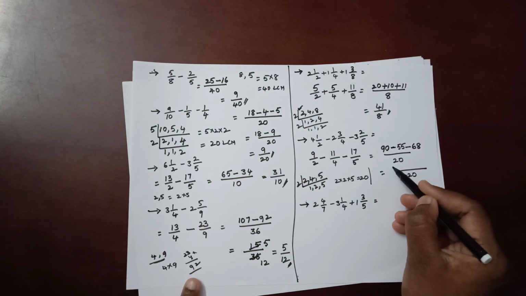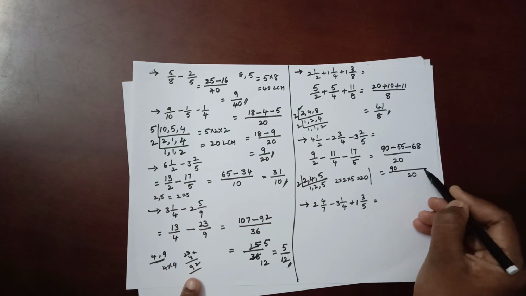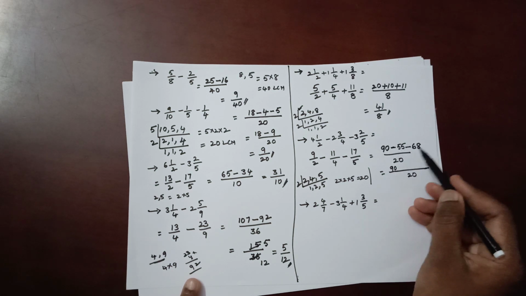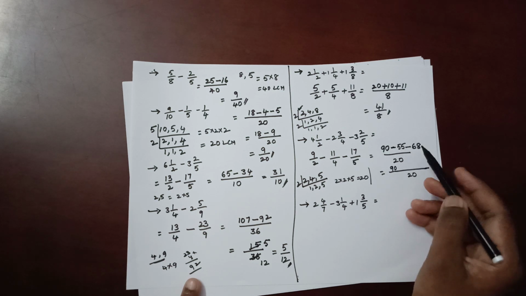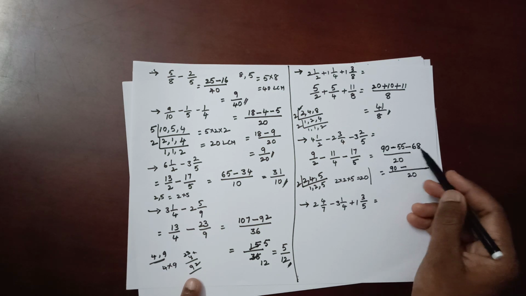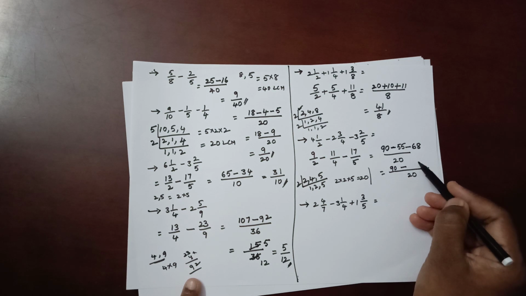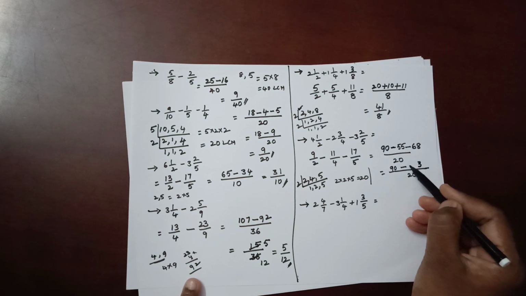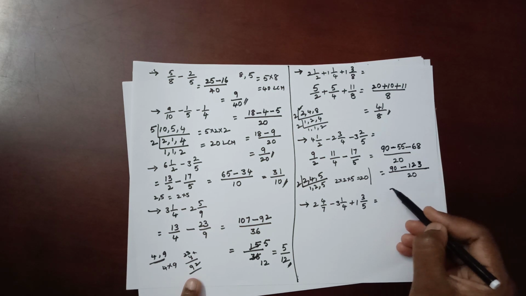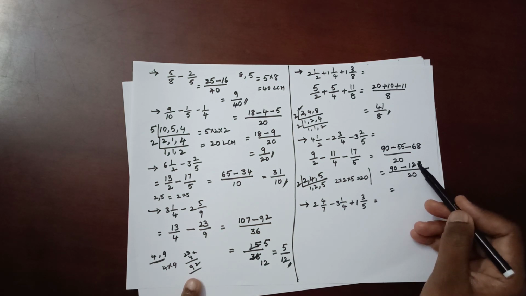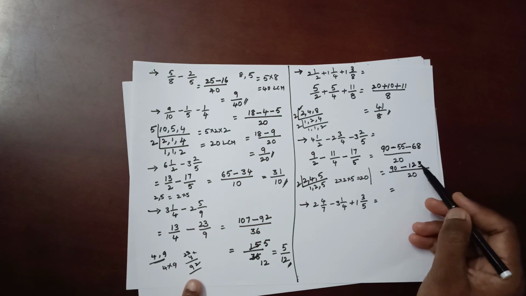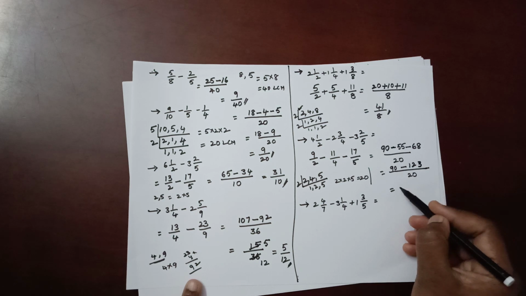So equal to, over 20. Positive you don't do anything. First the negative simplification you do. So 2 negatives are there. Add and keep the sign of minus. You should add 55 and 68: 123. Here one is positive, the other is negative, so you subtract and keep the sign of the bigger number. The bigger number's sign is minus.